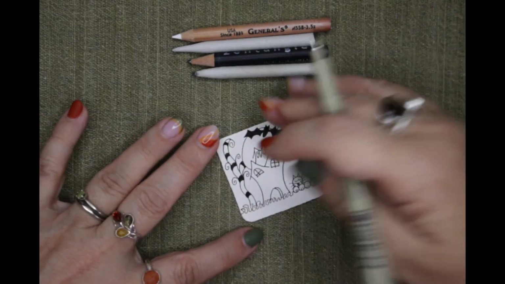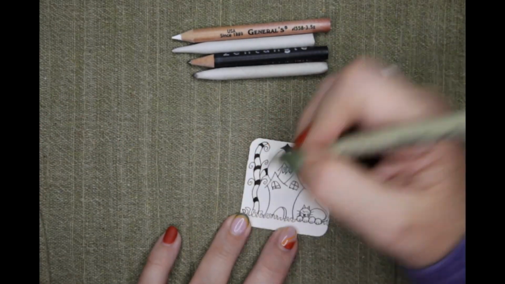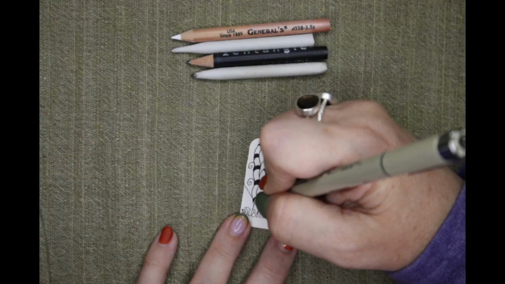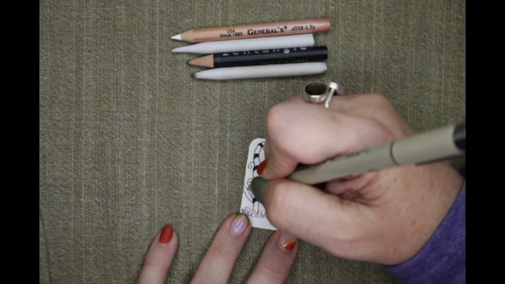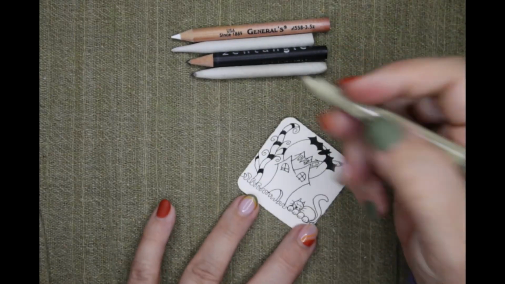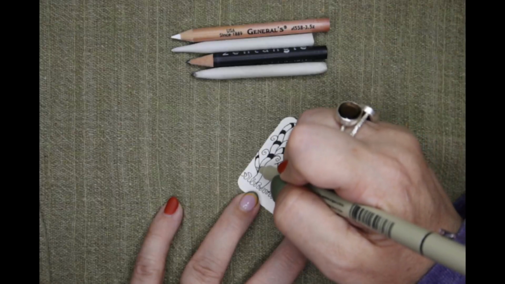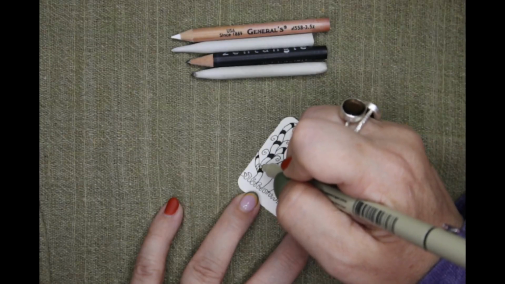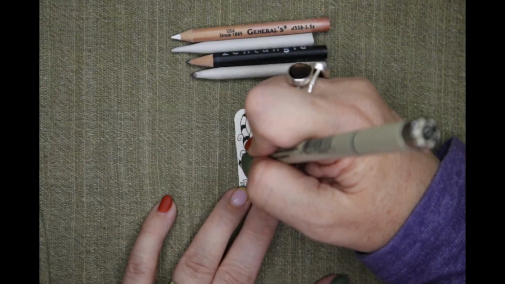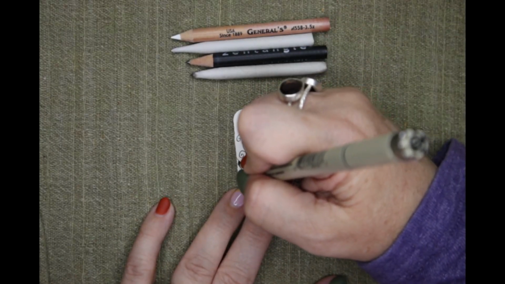Maybe I'll do another curly Q up here. And then I think I want another branch kind of going off the page. So maybe this one will go like that. Draw our shapes, our stripes. Maybe another one right here. And maybe I draw a curly Q here and one here.